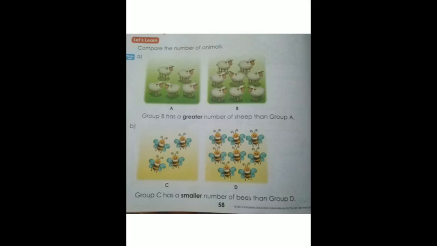B is greater. From A and B, which is lesser or which is smaller? A. So, group B has a greater number of sheep than group A. Similarly, group A has a smaller number of sheep than group B.